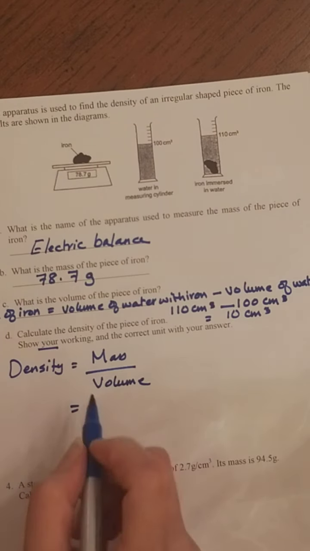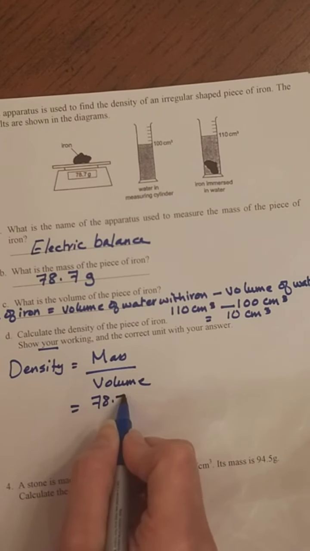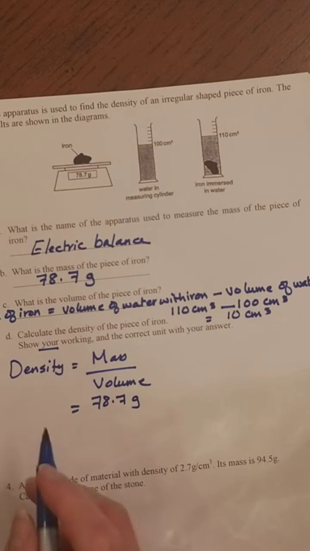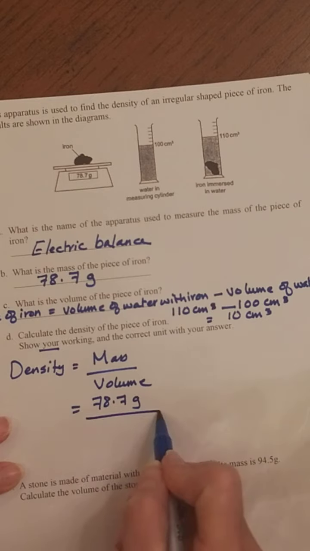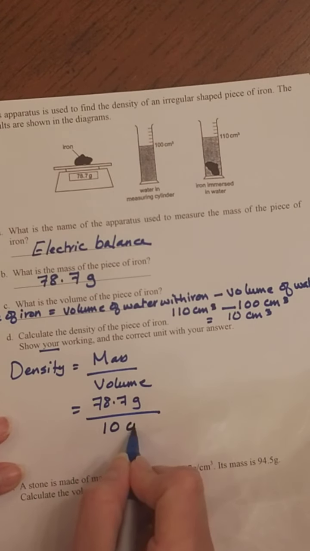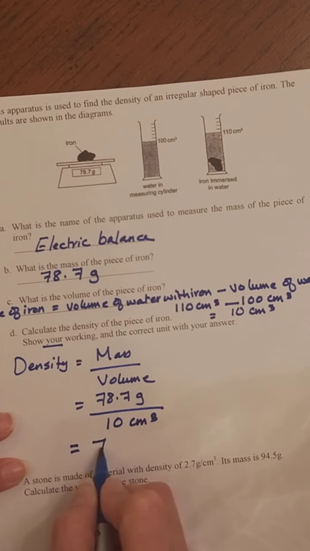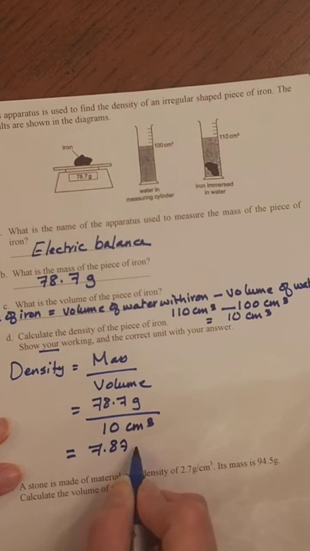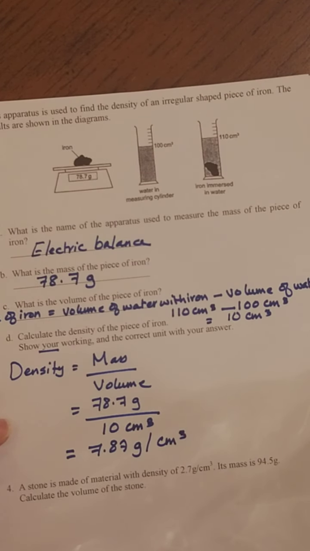The mass is given from the electric balance, 78.7 grams. The volume we've already calculated by subtracting the volumes in the two measuring cylinders, 10 cubic centimeters, and the density is 7.87 grams per cubic centimeter.